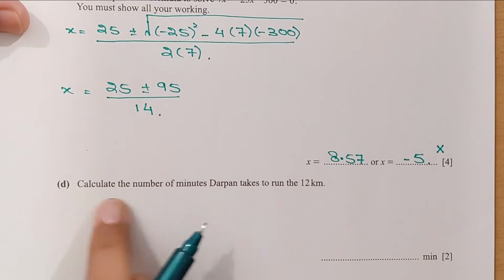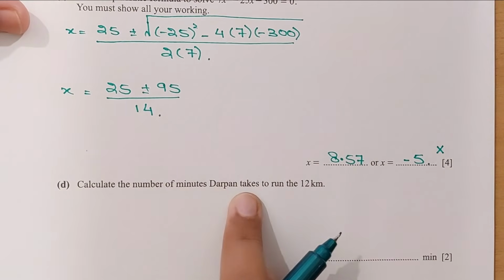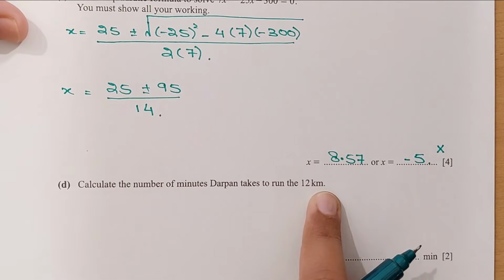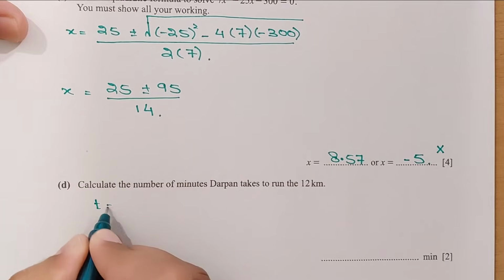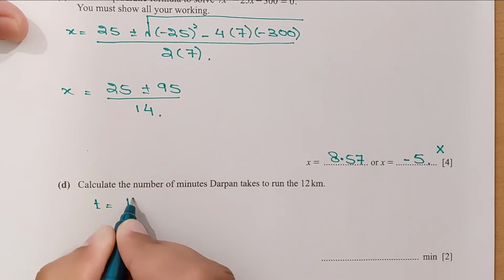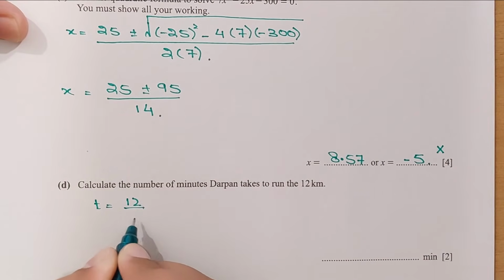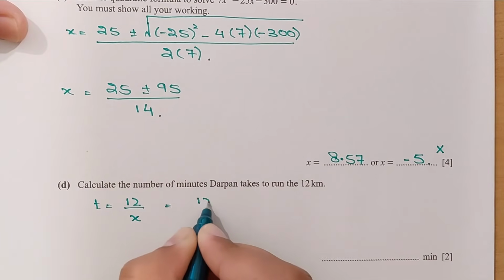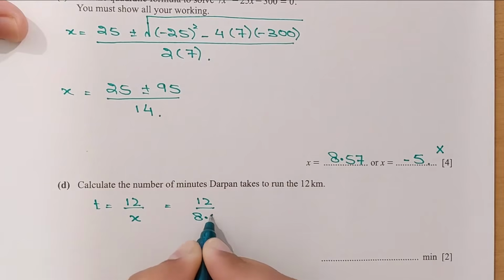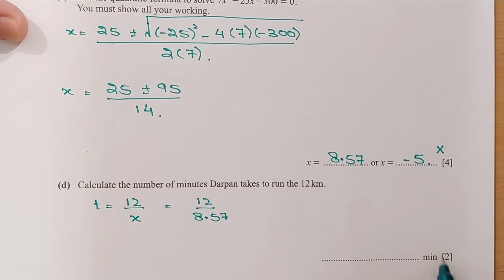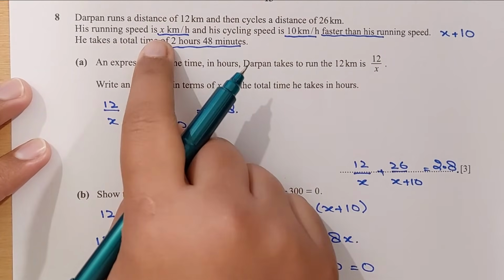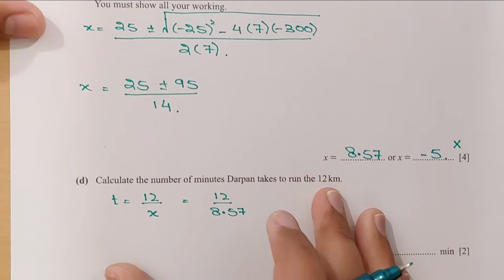Now for part D, calculate the number of minutes Darpan takes to run the 12 kilometers. So for 12 kilometers, the time is distance over the speed. So we have to use a positive speed here. So we have 12 over 8.75, but we need the answer in minutes, and this speed is in kilometers per hour. So kilometer is cancelled, and we have hours. So this is in terms of hours.